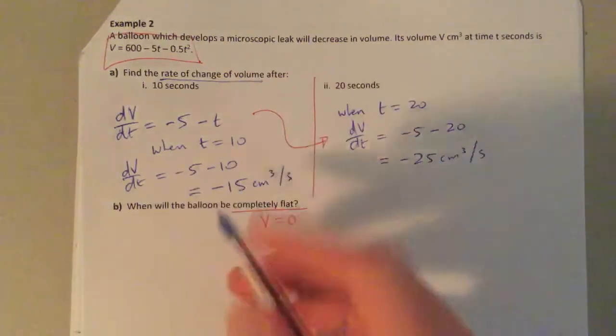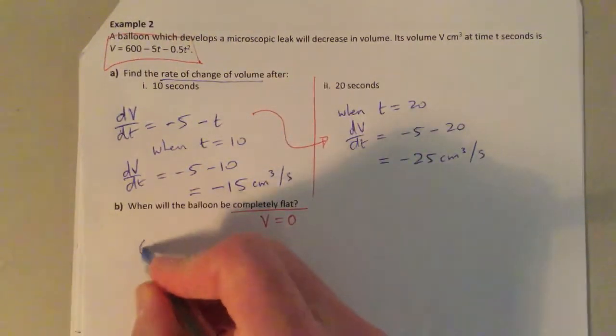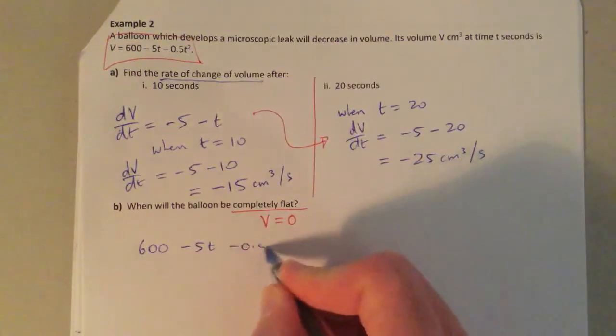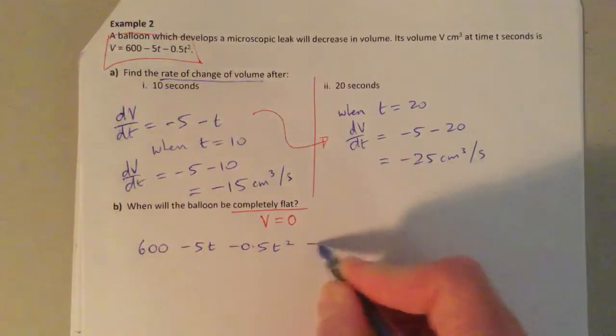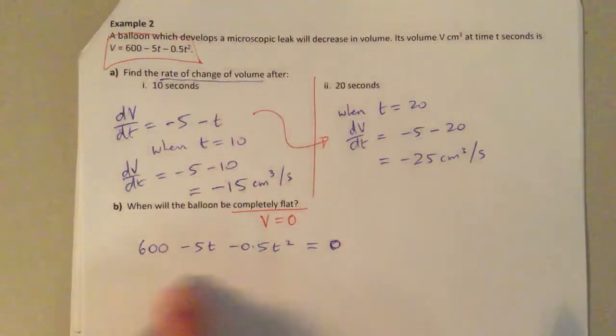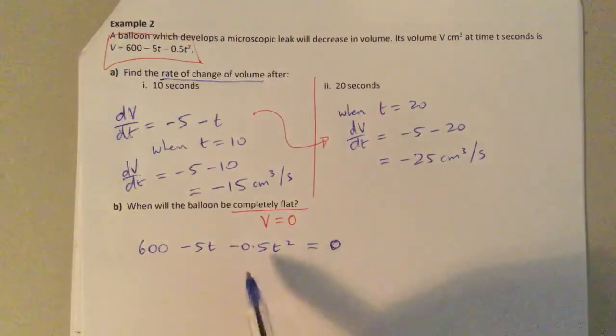And we're going to say when V equals 0, that just means that 600 minus 5t minus 0.5t squared is equal to 0. Now, sometimes these questions will be calculator questions, but this one's nice enough that it could be a non-calculator question. It looks worse than it is. Let's get rid of that 0.5 because we just don't like the look of it.